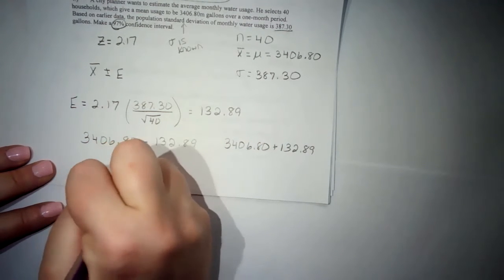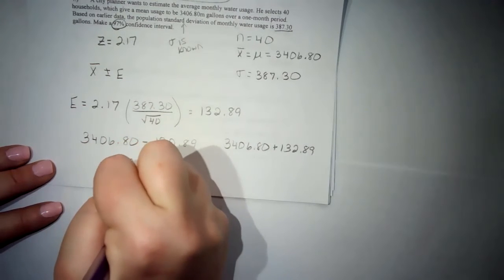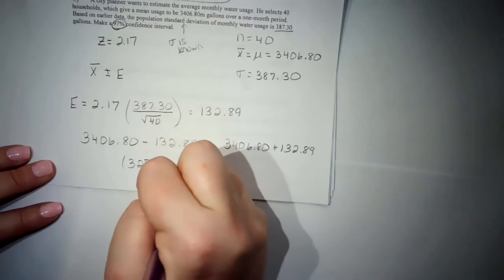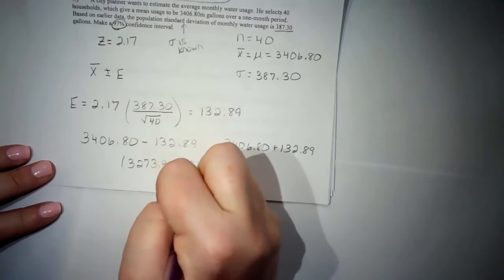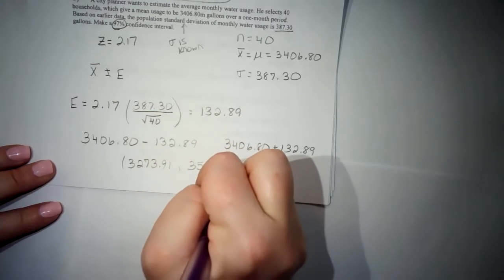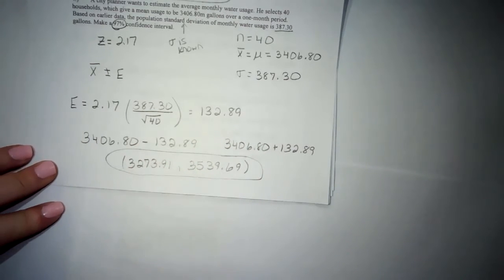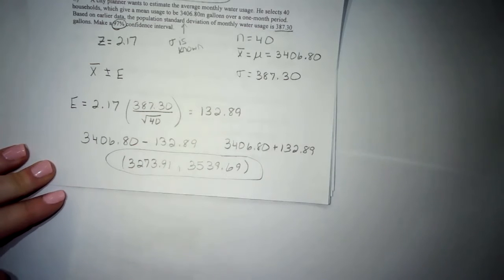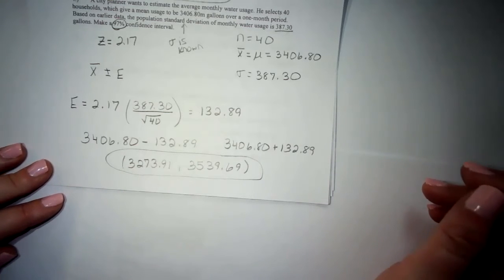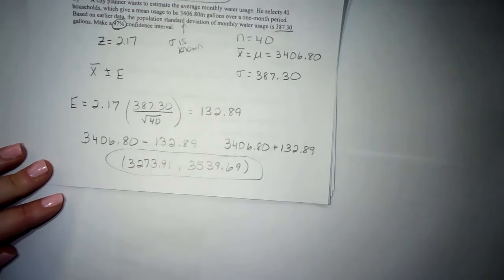So our smaller number is 3273.91. Our bigger number is 3539.69. Something like that. And there we go. So there's sigma known. Everything I can think of to do with that. Does that sound okay with everybody? Okay.